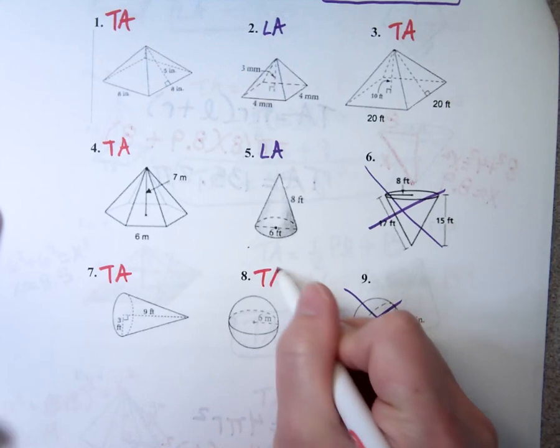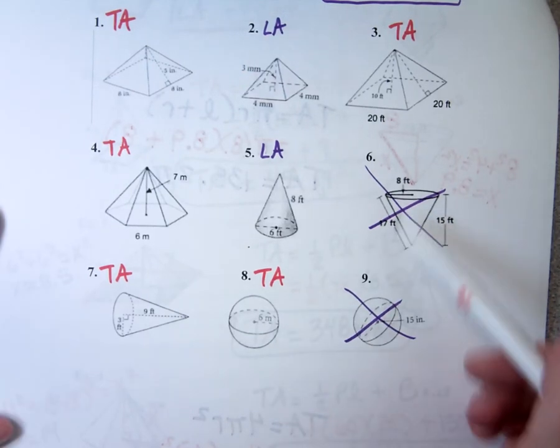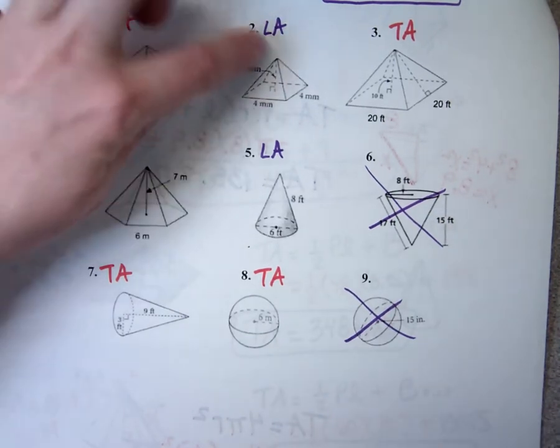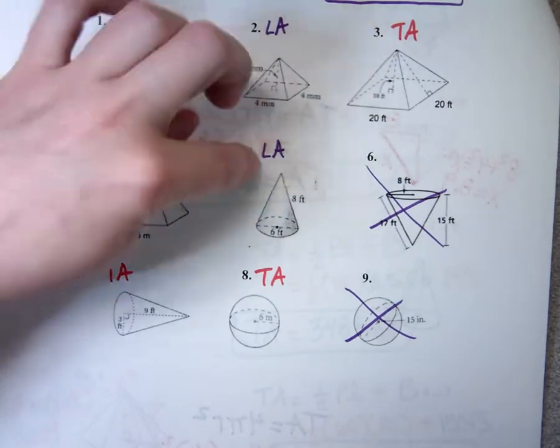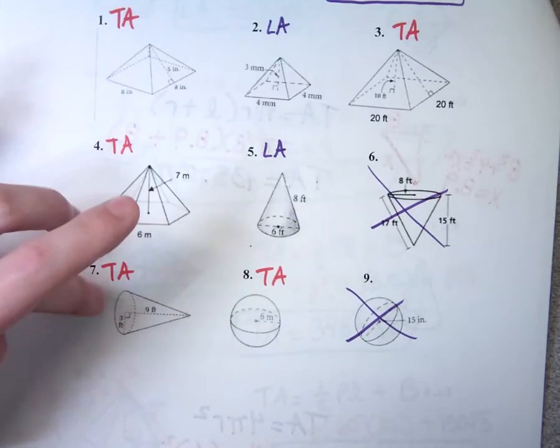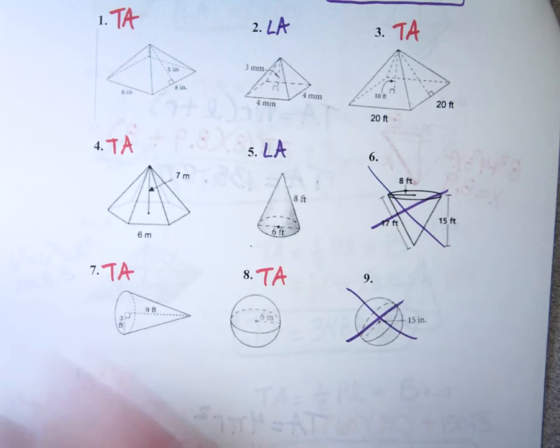Just total. Yeah, so you're crossing off 6 and 9 all together. 2 and 5, you just find lateral area, and 1, 3, 4, 7, and 8, you just find total area.